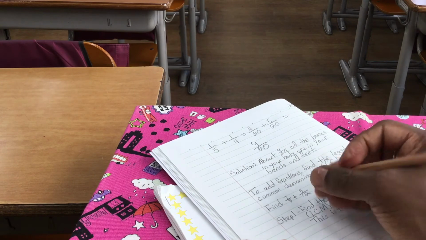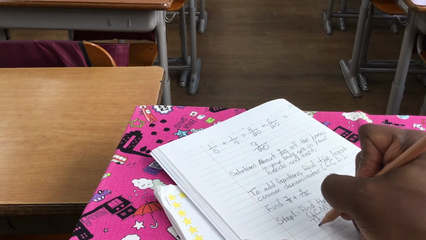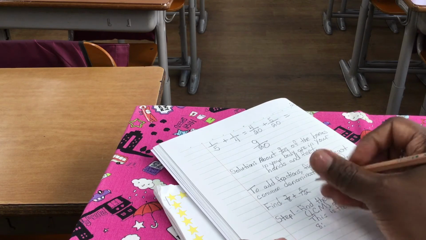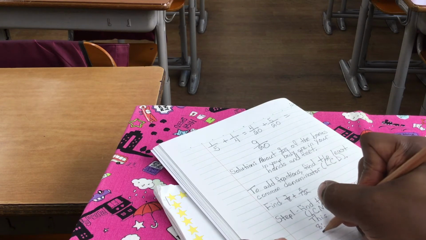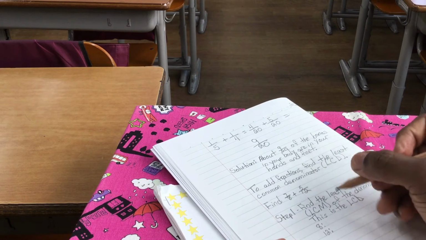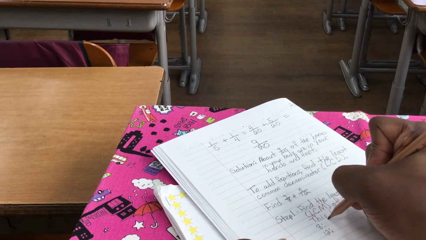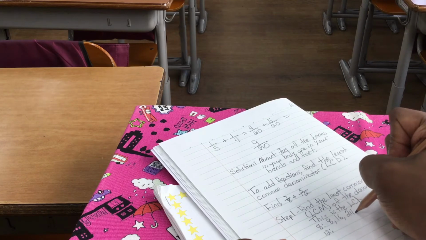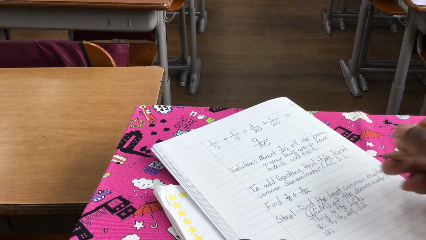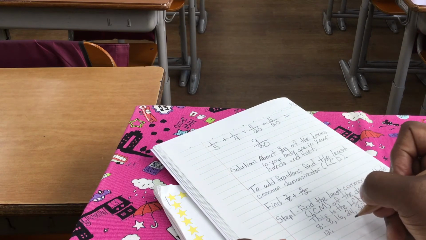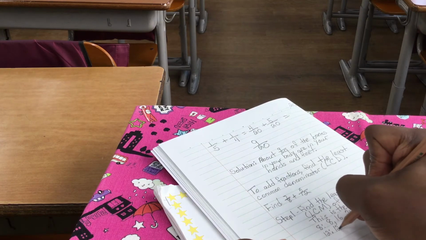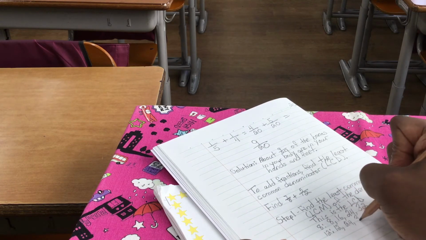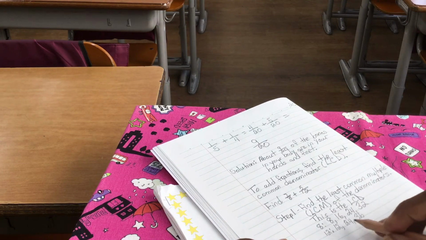So I'm going to write my numbers down first. The first denominator is 8. The second denominator is 12. First, I'm going to list my multiples of 8: 8, 16, 24, 32. Now I'm going to list my multiples of 12: 12, 24, and I can stop here at 36.